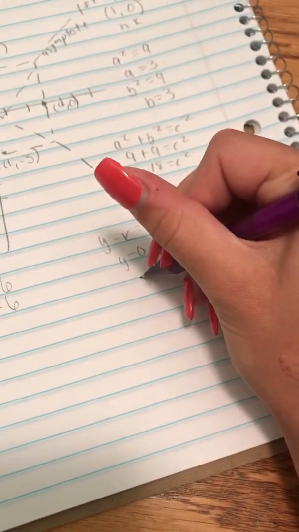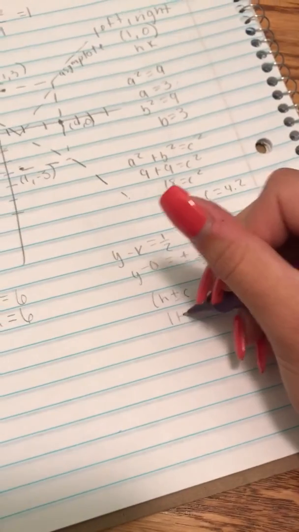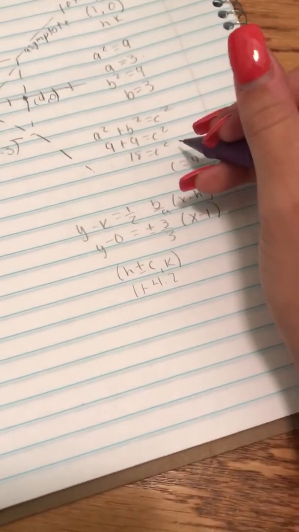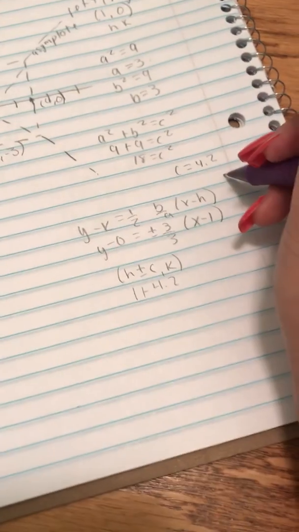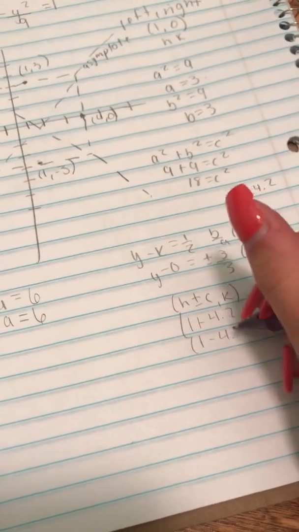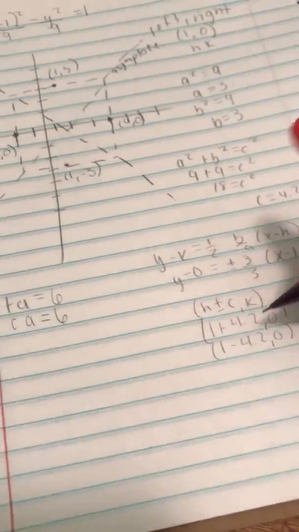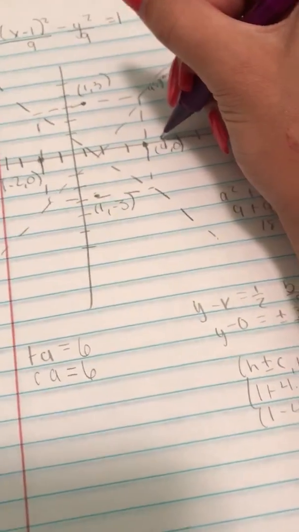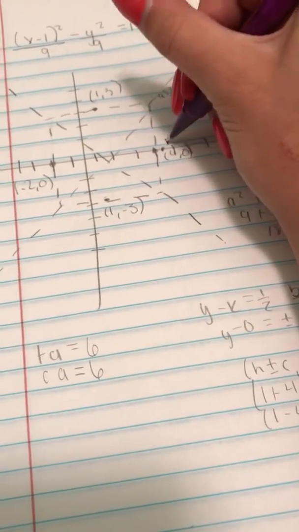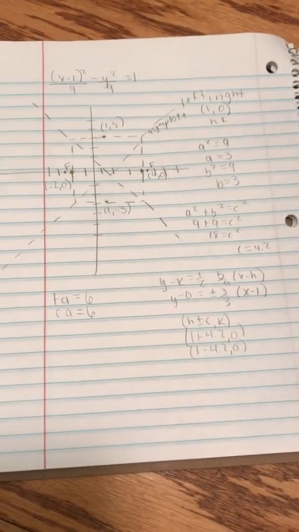So this right here is h plus or minus c comma k, and that's 1 plus 4.2 in this case because of this a squared and b squared and all this over here. And then comma 0 because your k value up here is 0, and then you'll do 1 minus 4.2 comma 0. So then that would be 5.2 and -3.2, 0. So you'll go over here and plot your graph. So right here, label that your foci, and then come over here and also label that your foci. And that is how you do hyperbolas.